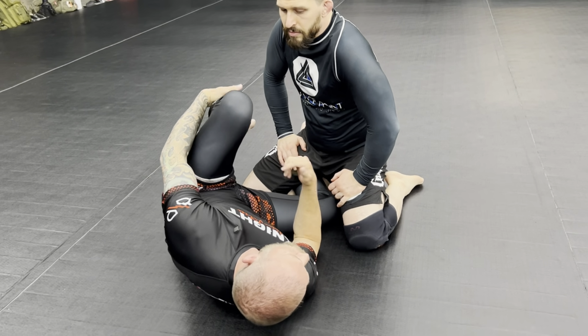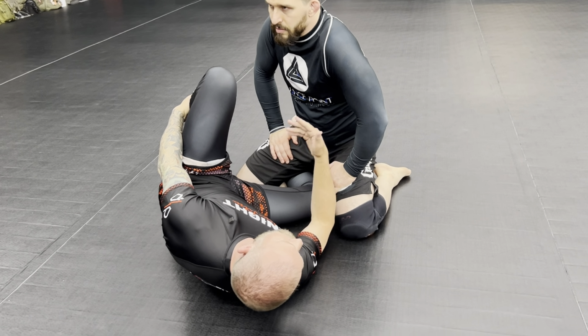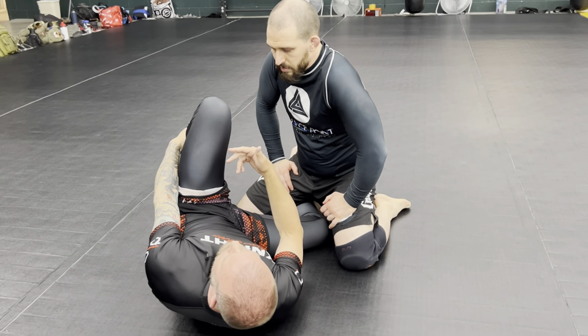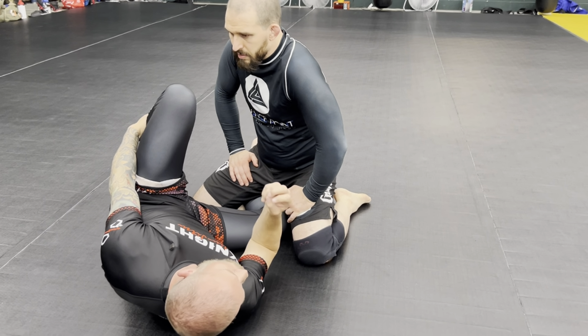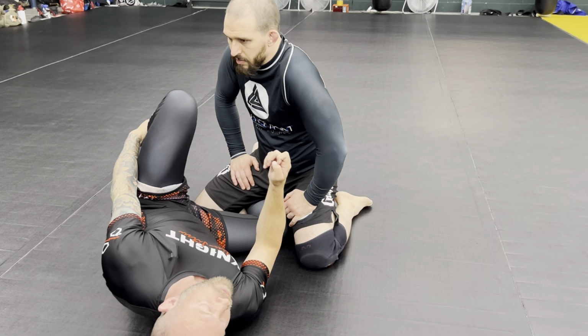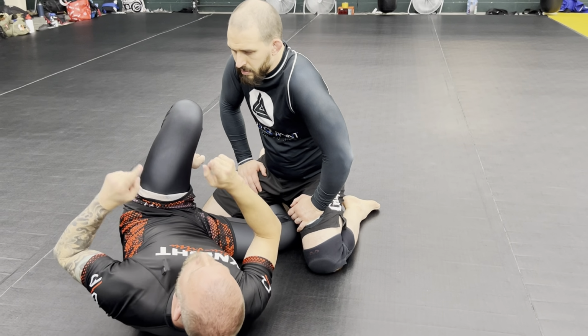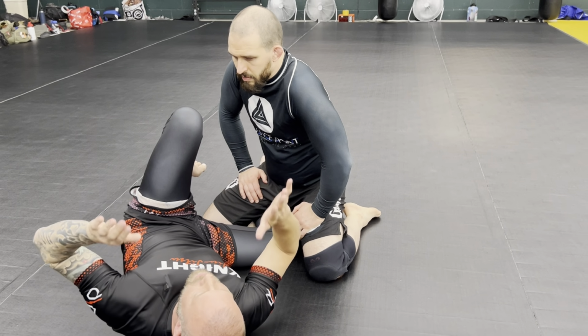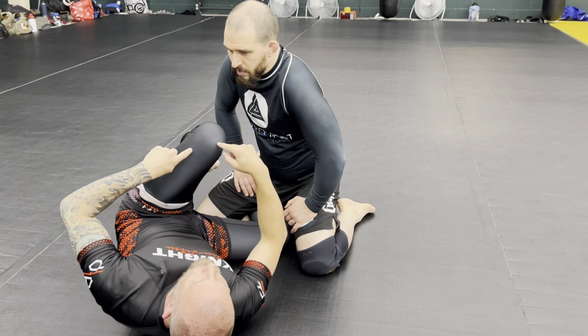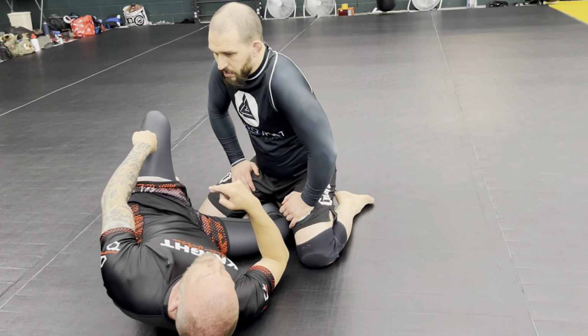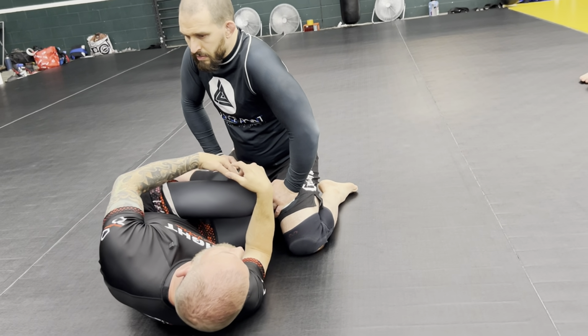Most of the time that you have someone inside your guard and you're attacking them, or they're trying to set up some kind of passing procedure, those energies are going to be either posture or pressure. Now that will be coupled with rotational or linear force and so on, but most of the time it's posture or pressure, because he's either going to try to pressure down on me by clearing the knee shield or compressing the knee shield.